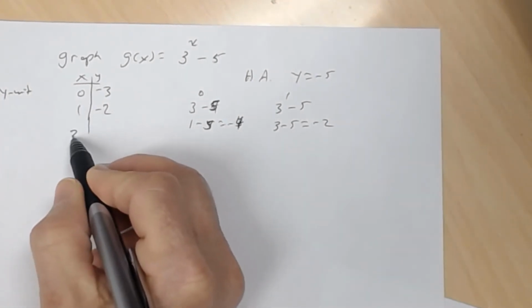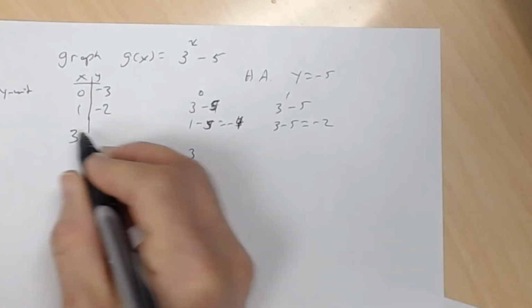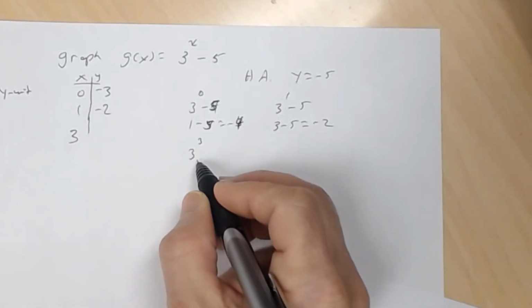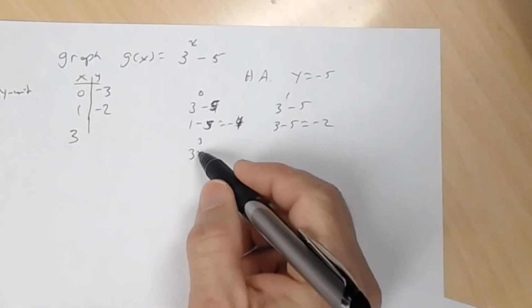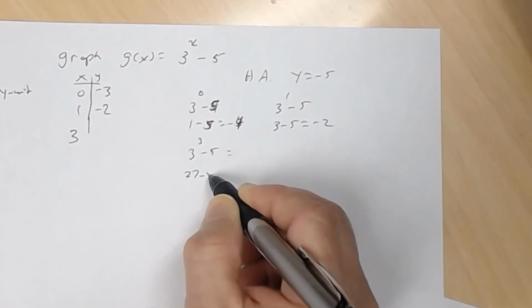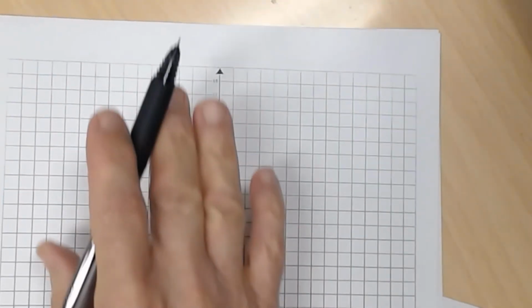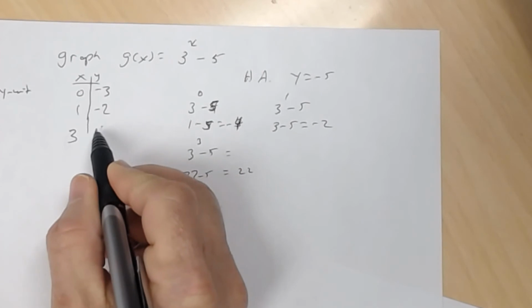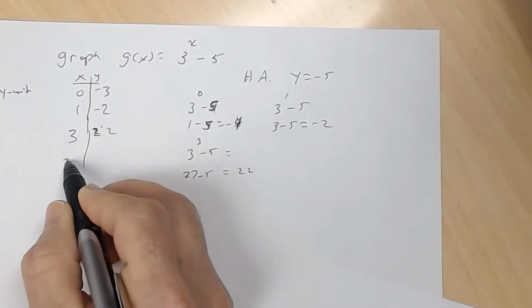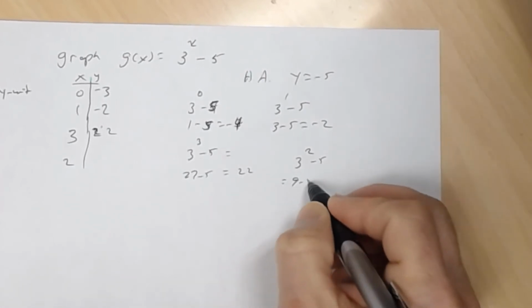Okay, I need 1 more. If x is, let's say, 3, I get 3 cubed. Oh, that's going to be too much, because 3 times 3 times 3 is 27. 27 minus 5 is going to equal 22, which is way beyond this. So let's do 2. If x is 2, I get 3 squared minus 5. So that's 9 minus 5, which is 4. I get the point 2, 4.